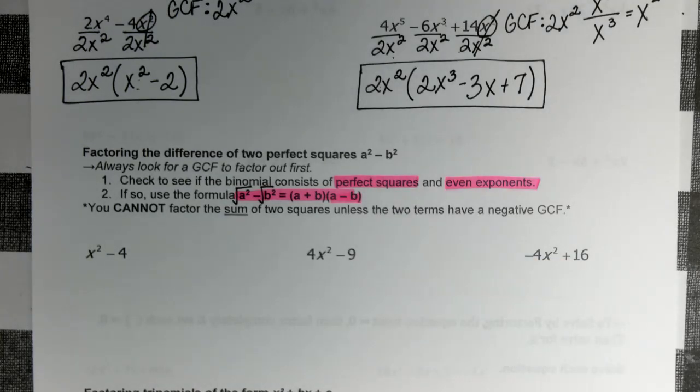And the way we get that is just by taking the square root of each term, okay? Now, you can only do the difference of two squares. You cannot do the sum. If you have a plus sign in the middle, you need to check to see if you can take out a GCF. Then it might turn into difference of two squares, okay? So if I start with x squared minus 4, this is something that's like the most basic you'll see, okay?